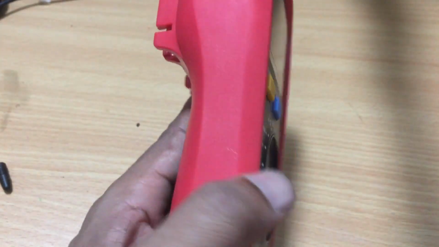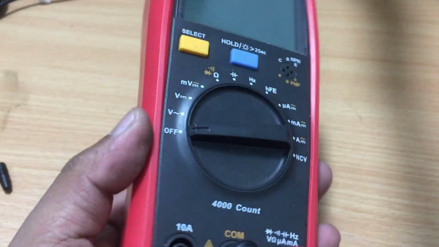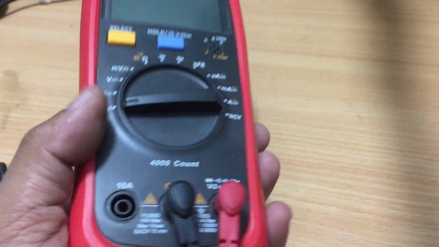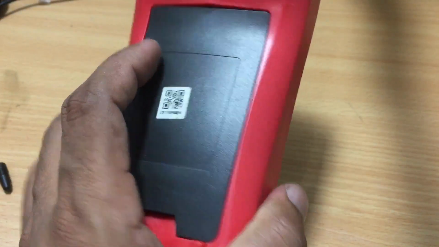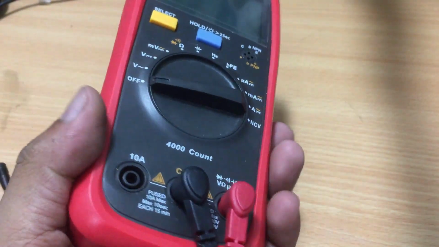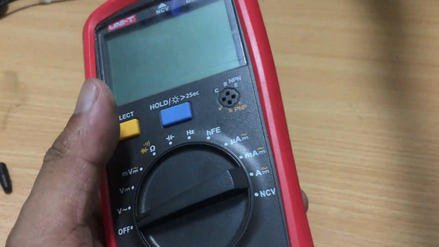This one is a good one, very handy, and it is good and heavy. I still didn't change the battery as well. Now it's about 1 year.